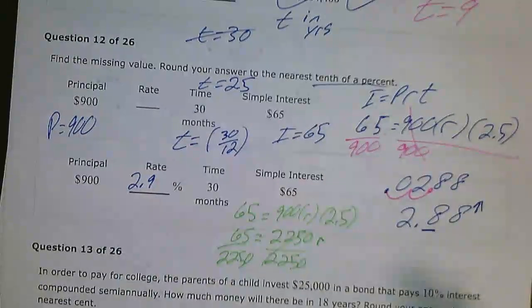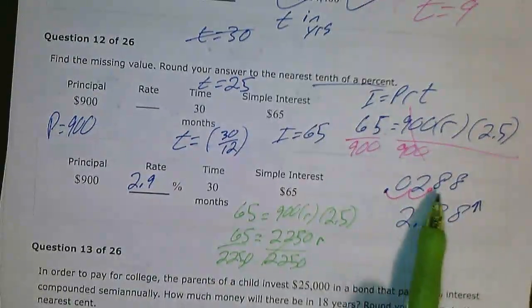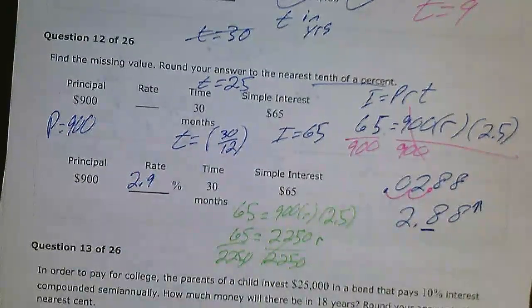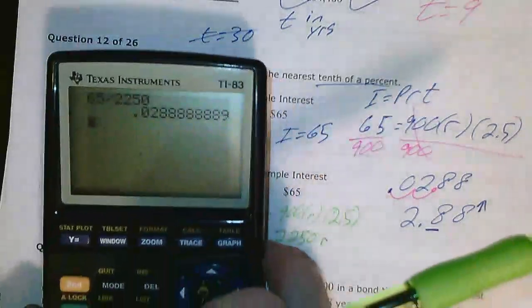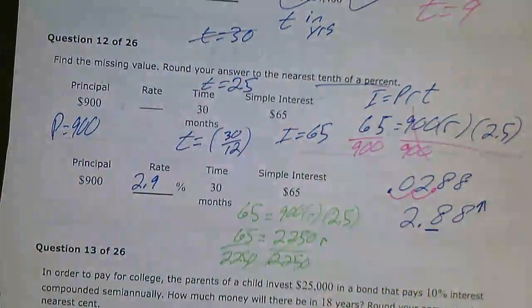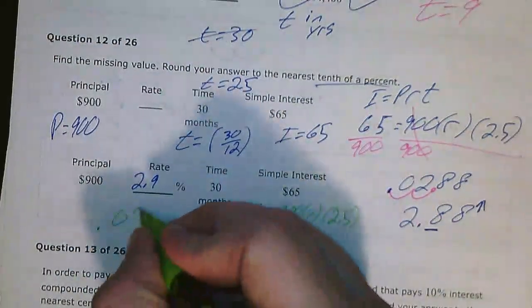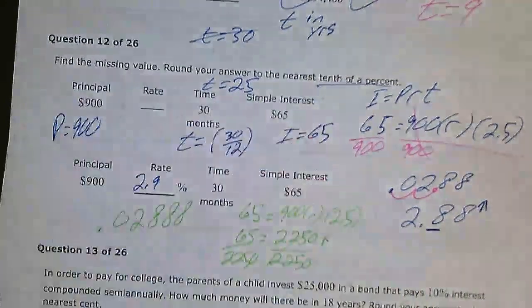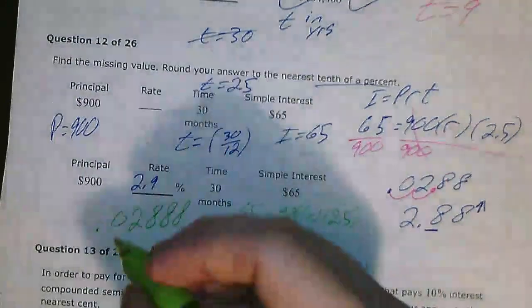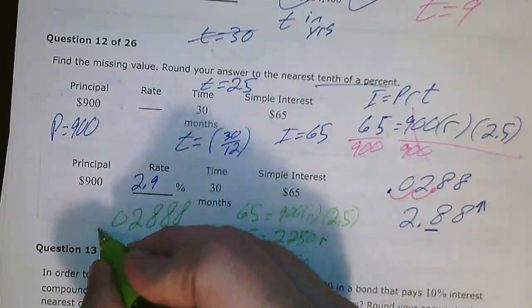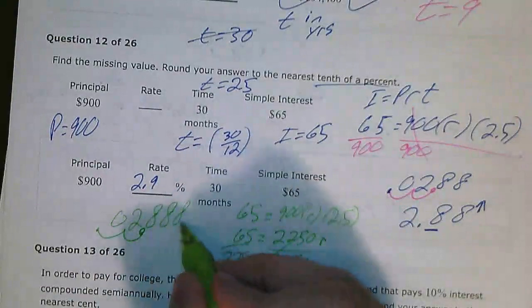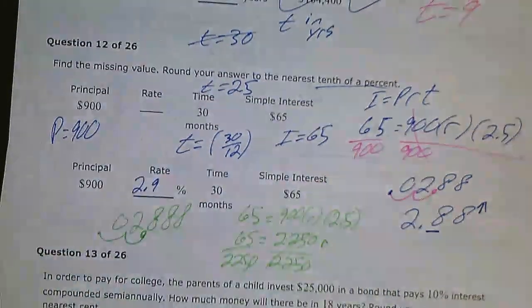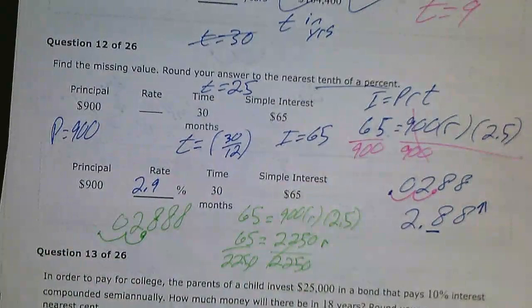But in my face-to-face class, there was some confusion on getting from this to 2.9%. So again, 65 divided by 2250 is this right here. 0.028 8 repeating. We need to convert that decimal to a percent by moving the decimal. And that's all of these 8s. It's going to round that up to 2.9%.